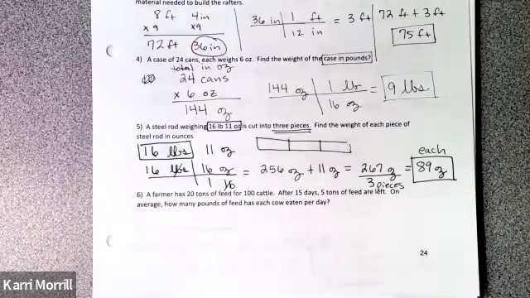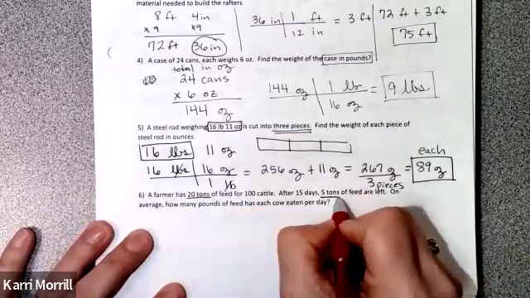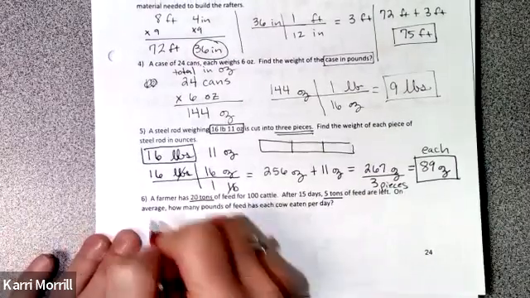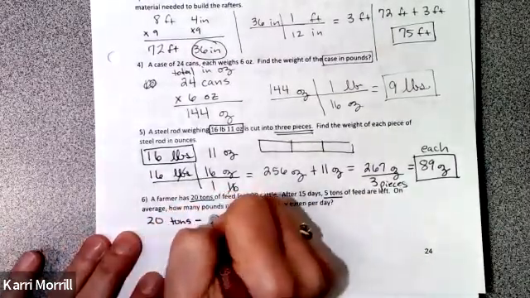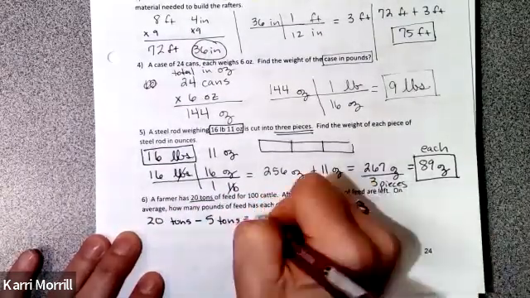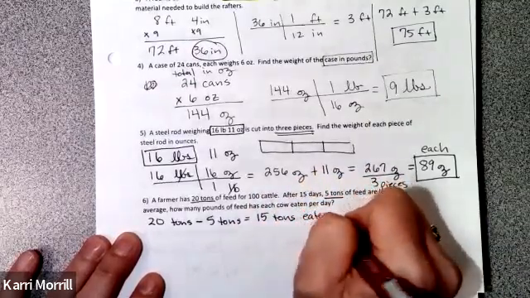But first, let's think. We want to know how much each cow ate after 15 days. But we started with 20 tons and we had 5 tons left over. So how many tons were even eaten? 15. So we need to take that into account, so they don't tell us that, oh, hey, by the way, really only 15 tons were eaten. So we know that 15 tons were eaten by the cows.